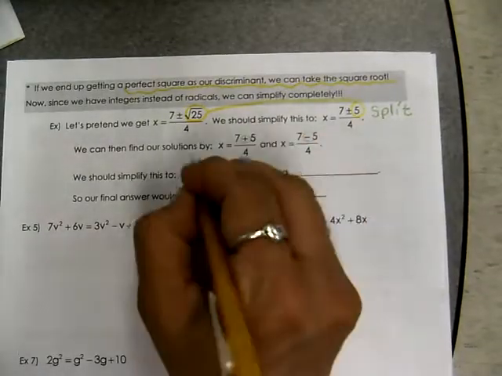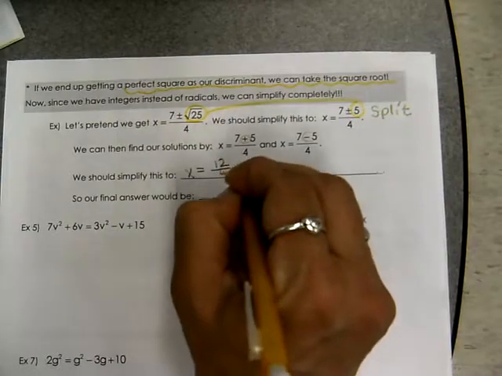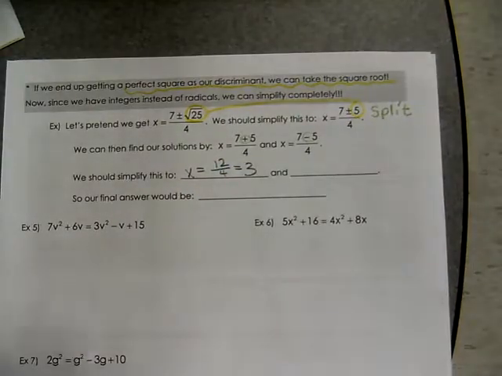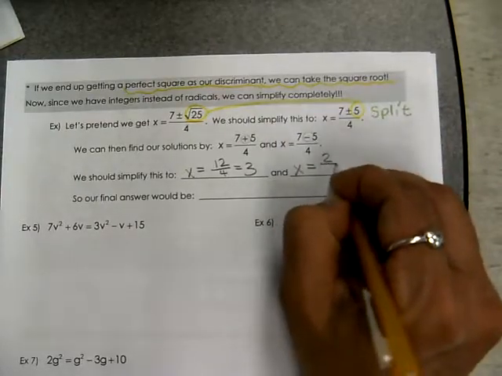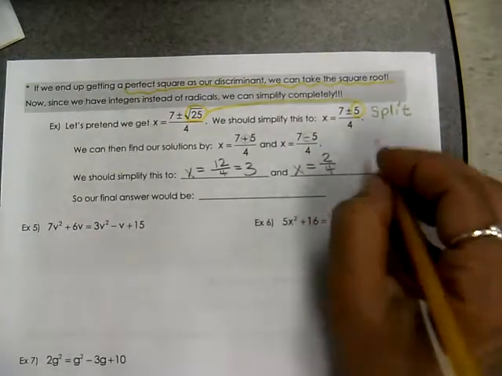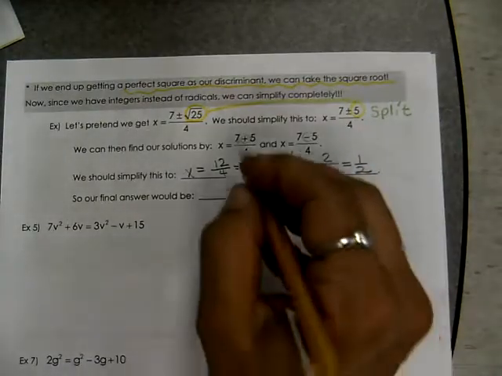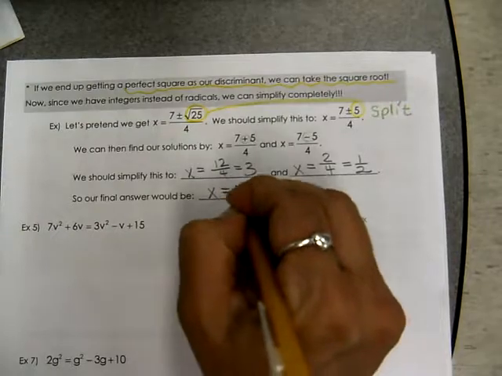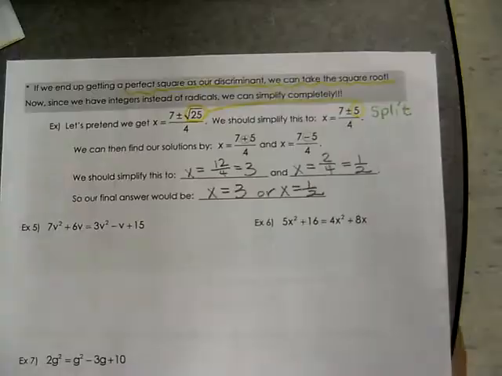So 7 plus 5 over 4 would be 12 over 4, or 3. Let's see, 7 minus 5 is 2. So x is 2 over 4, or 1/2. So our final answer would be x equals 3, or x equals 1/2.